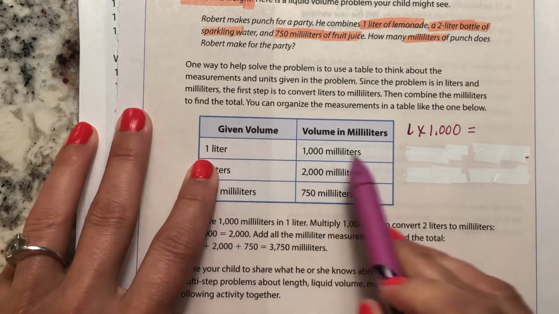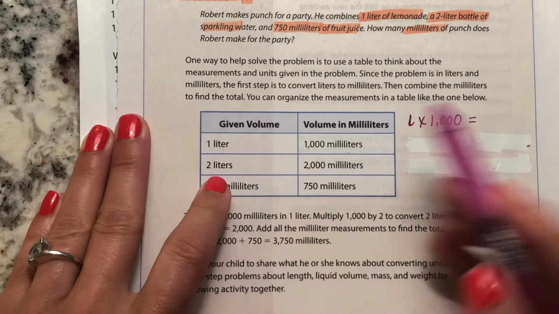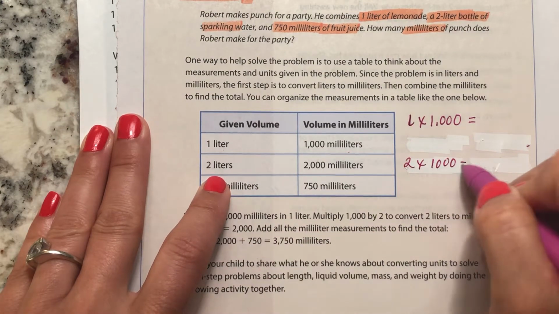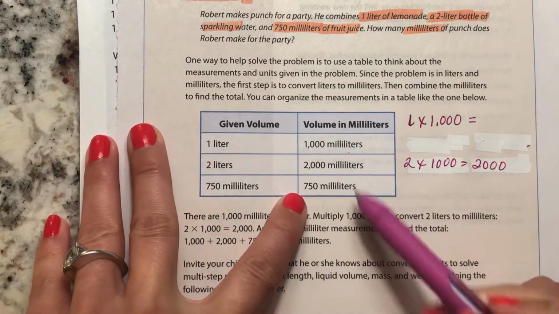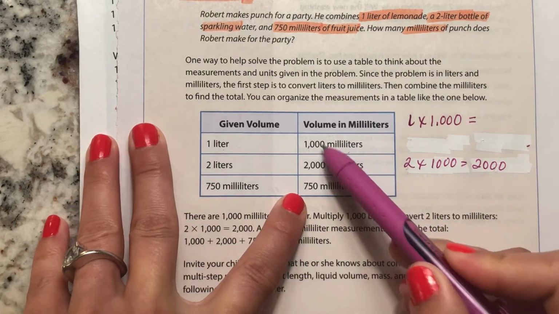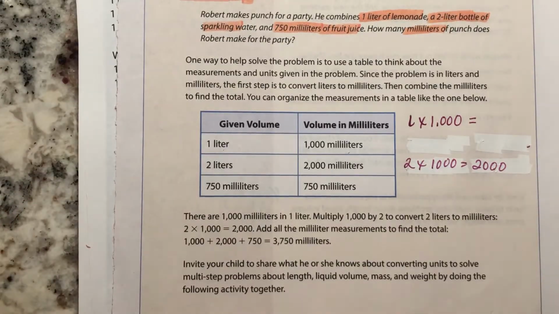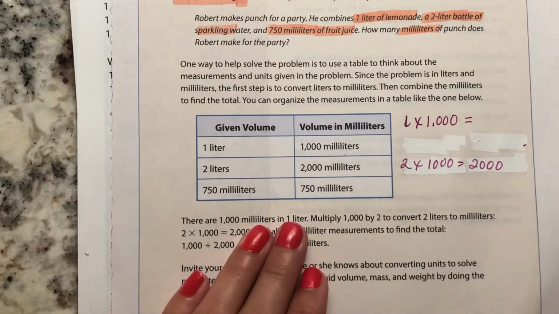So if we have 1 liter, we have 1,000 milliliters. And if we have 2 liters, we're going to multiply that 2 times 1,000 to get 2,000 milliliters. And then we simply keep our 750, and when you add these up, you get the answer to the question. Now, this is just an example and quickly going over the parent page. Now, let's move on to page 600.